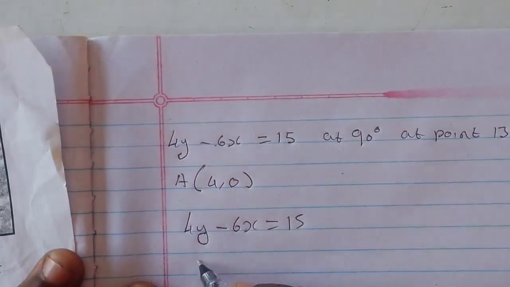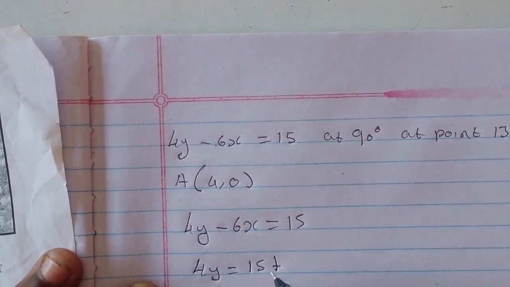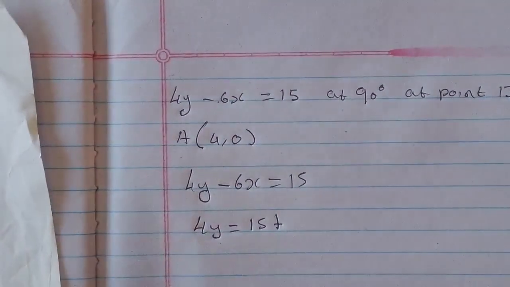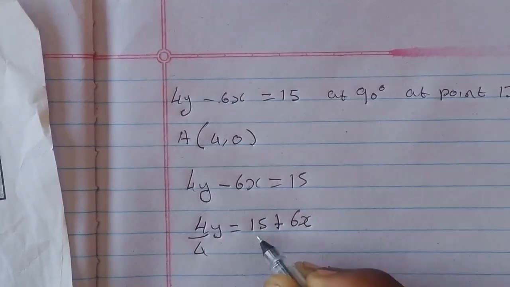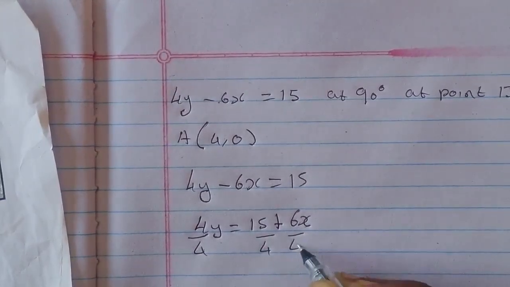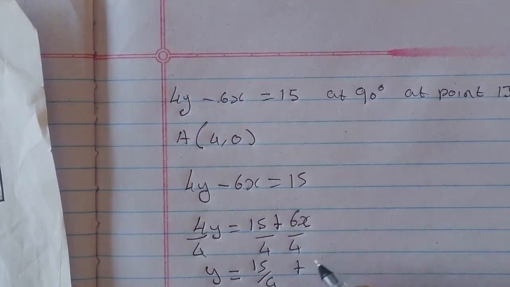So I'm going to have 4y equals 15 plus 6x. Then we divide both sides by 4, hence y equals 15 over 4 plus 3 over 2 x.